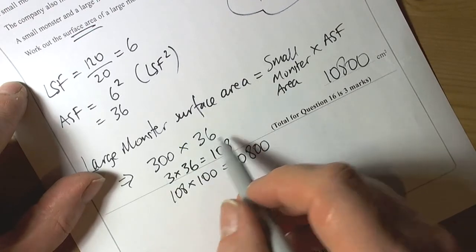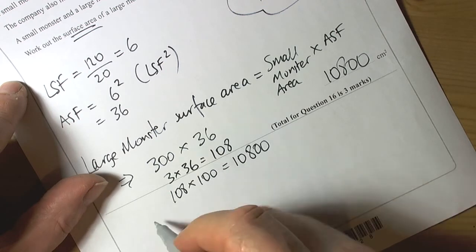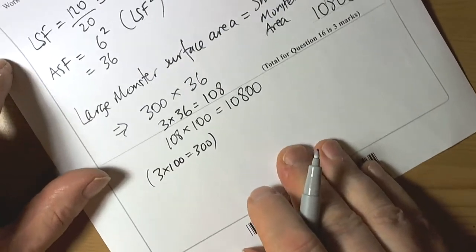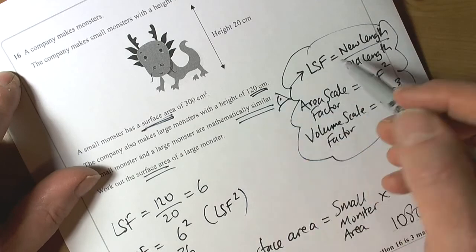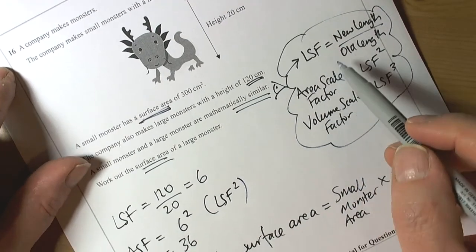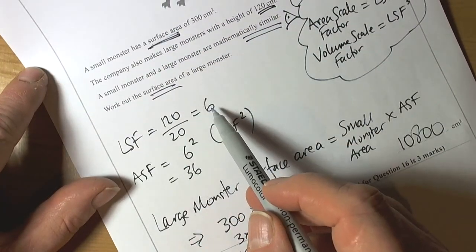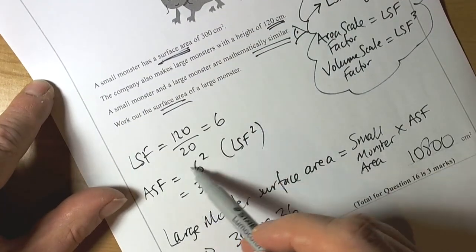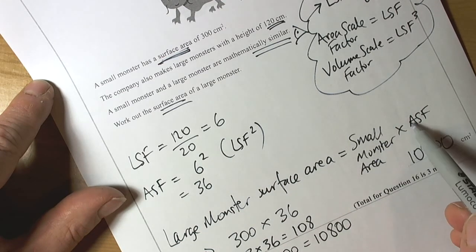So 300 times 36, do 3 times 36 first, 108, and then we're left with 100 to do because of the 3 times 100 equals 300 back. So the answer here, 10,800. So the key idea was mathematically similar tells us we're going to use either of these formulas. Might even use all 3 of them, depends on what the question is. And because of the way the information worked, we work out the linear scale factor by doing the new length divided by the old length, 120 divided by 20. The area scale factor is then this squared, and then the large shape surface area must be the small area times the area scale factor.